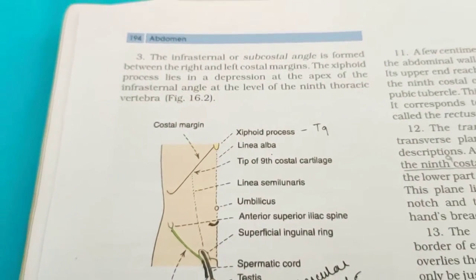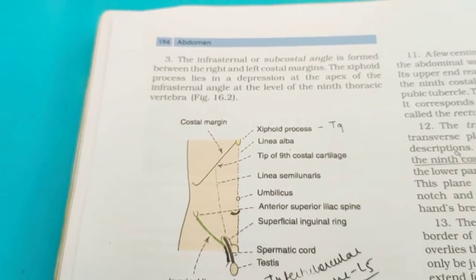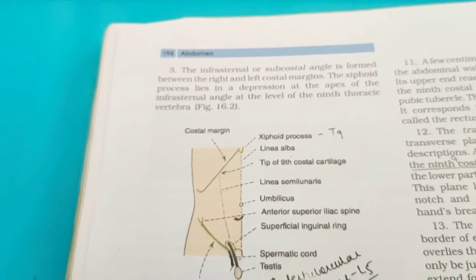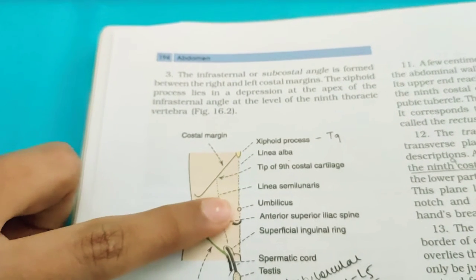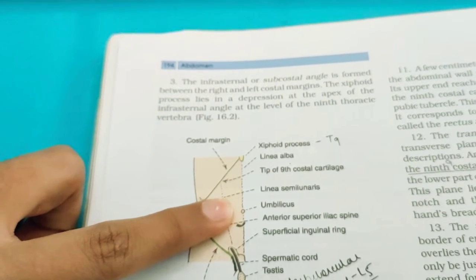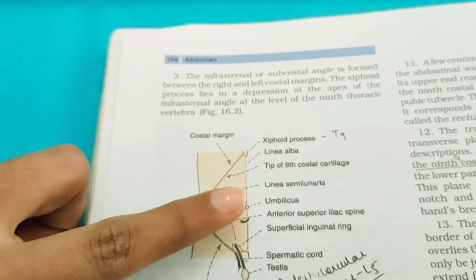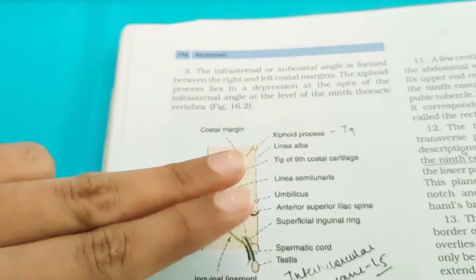Next, a little below the middle of the median furrow, there is an irregular depression or elevated area called the umbilicus. So this is the umbilicus, an irregular depression. It lies at the level of the junction between the third and fourth lumbar vertebrae. So it is at the junction between L3 and L4.